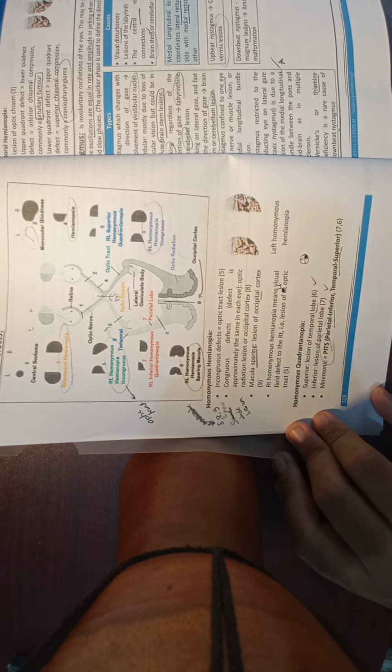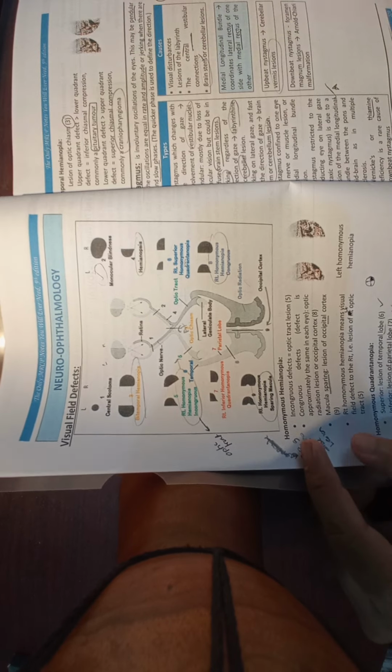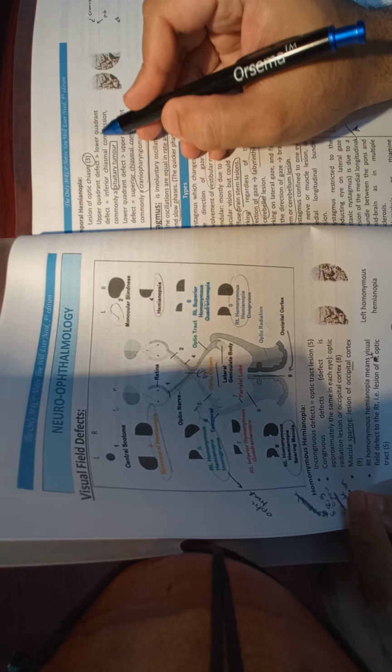So what you need to remember is basically that. The next part would be bitemporal hemianopia. I've already talked about it. Lesion of the optic chiasm, very important. This comes very often, and the visual field is usually like this: you don't see the temporal regions, you only see the middle portion. There's also another thing you need to understand: upper quadrant defect more than lower quadrant defect. So it might be that the upper quadrant that you see is lesser than the lower quadrant.